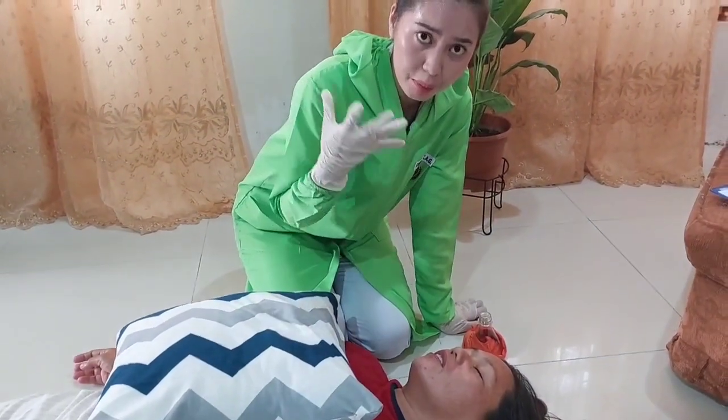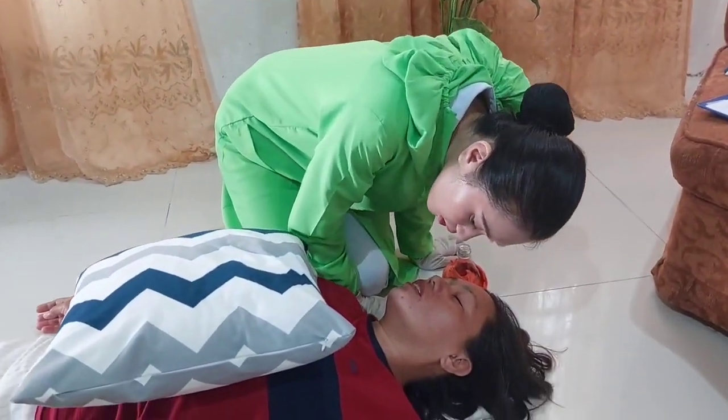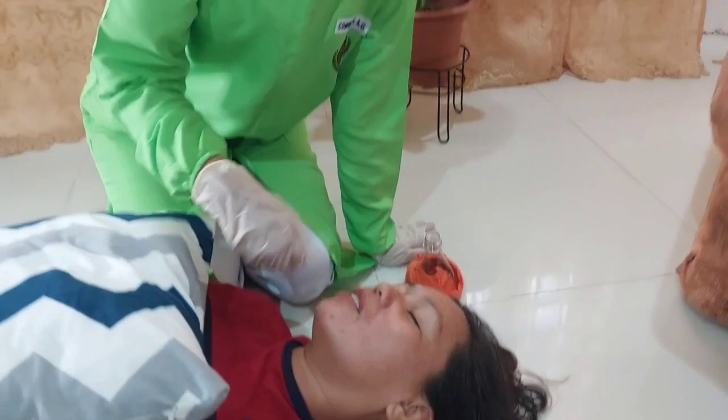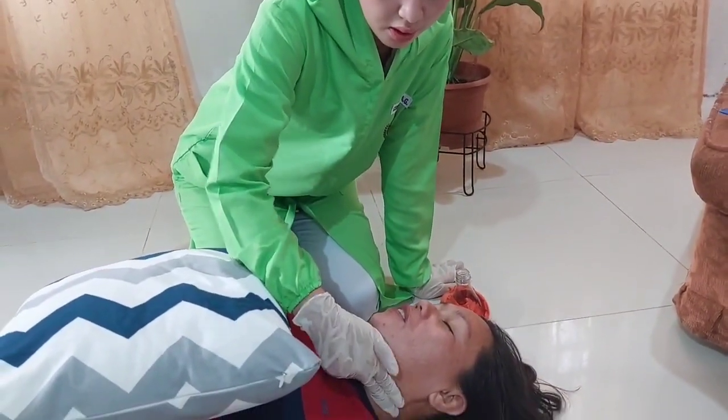Then we have to check the pulse and the breathing again, because we have done our CPR and we have to check if the victim's respiration is now in good condition. After the compressions, we're going to check her pulse and her breathing. I'm going to check the rise and fall of her chest and the pulse, not exceeding 10 seconds. So we're just going to check for 5 to 10 seconds.